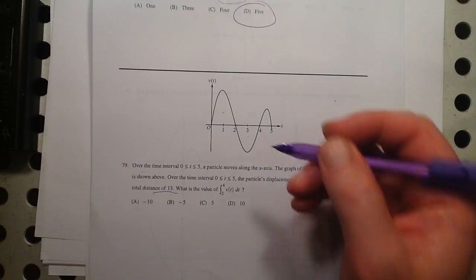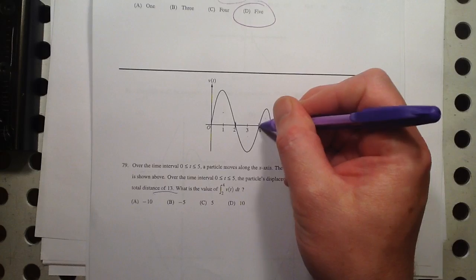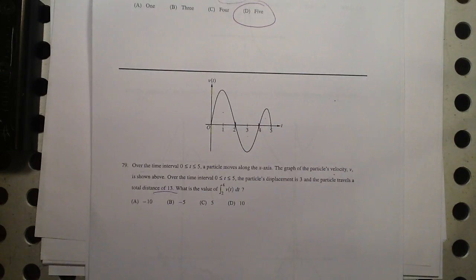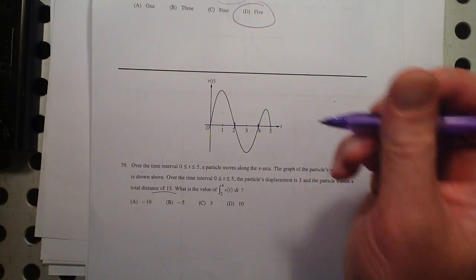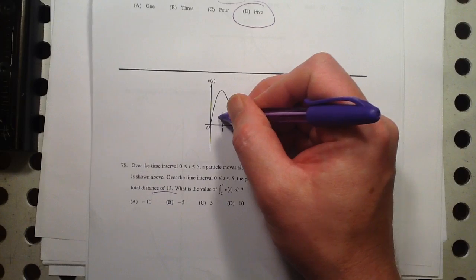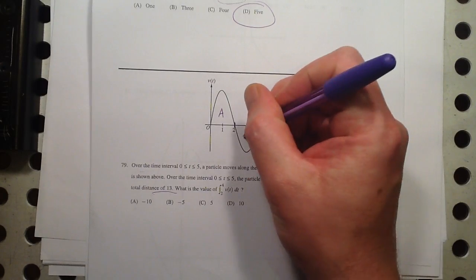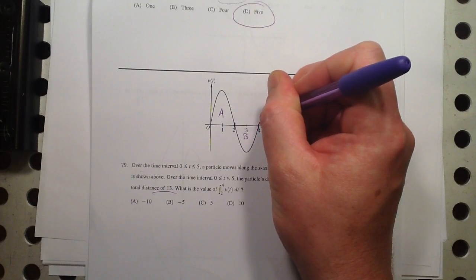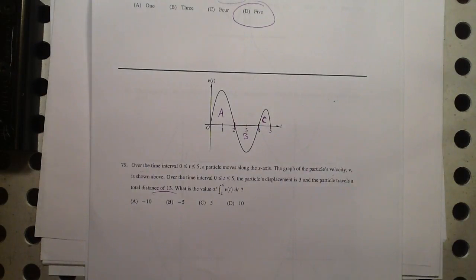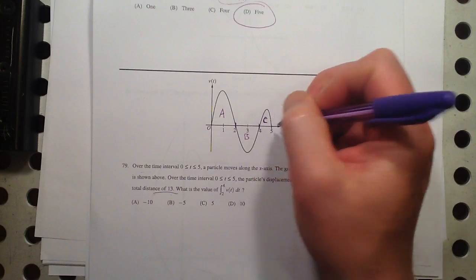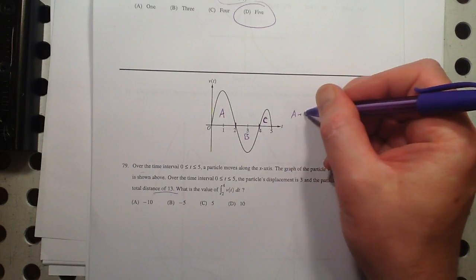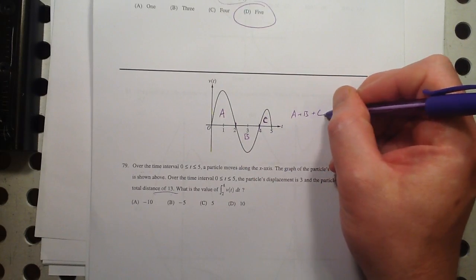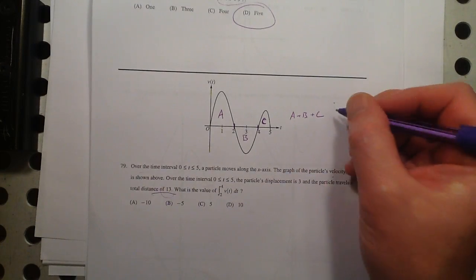And the total distance is 13. And I want to know what's the value of this negative part. Well, let's see if we can figure that out. It's kind of a tricky little question there, isn't it? So if we called this area A, and this B, and this C, let's see if this works. This is my first instinct here. Then I know that if those are all just positive areas, then the total distance traveled is 13.